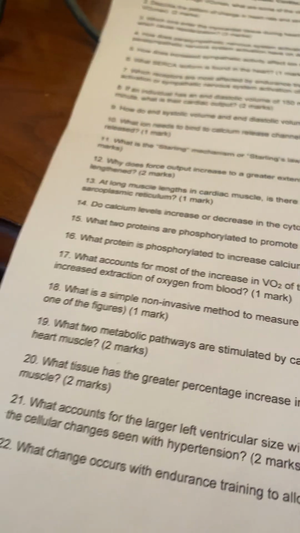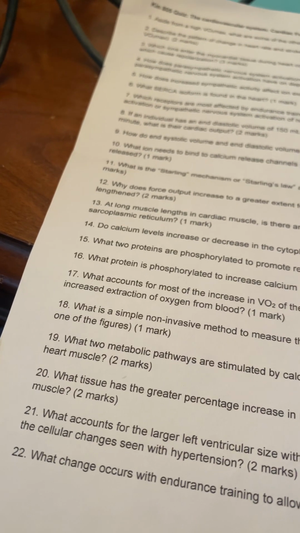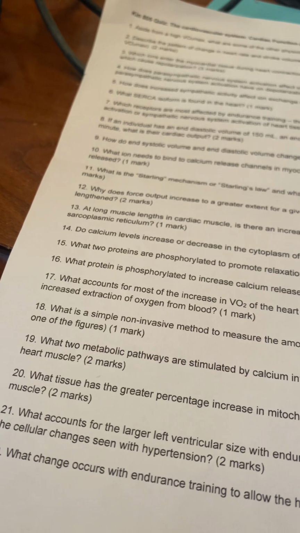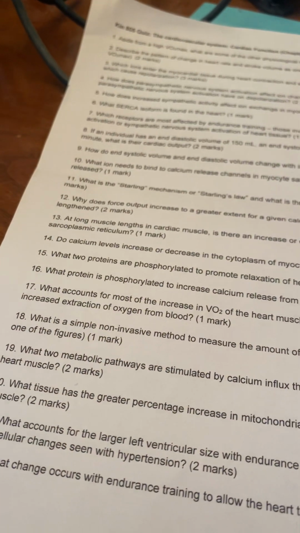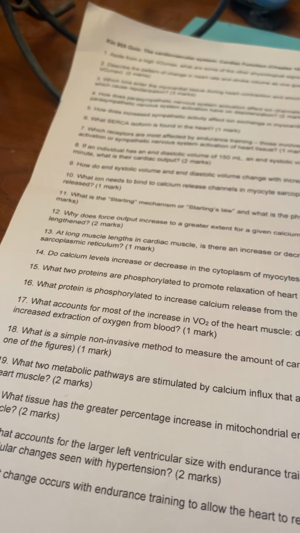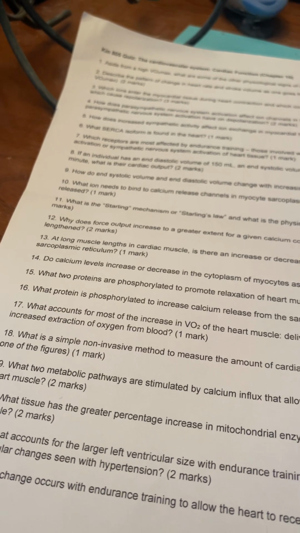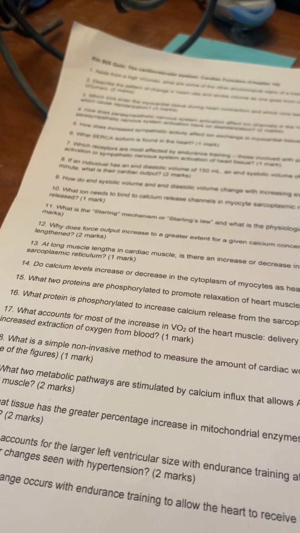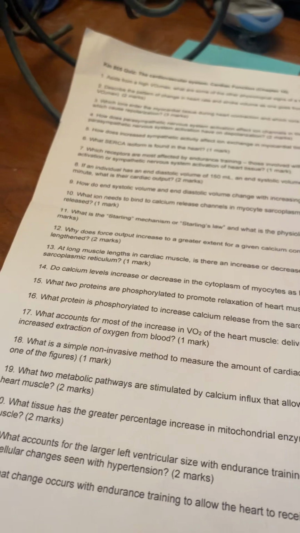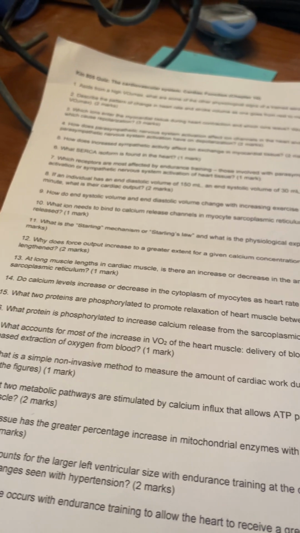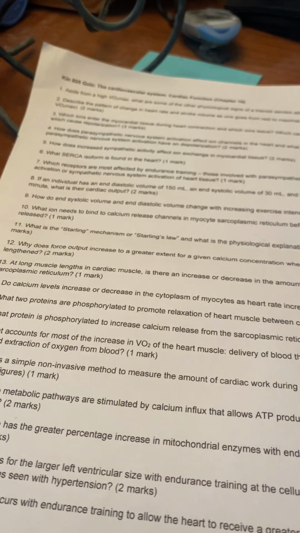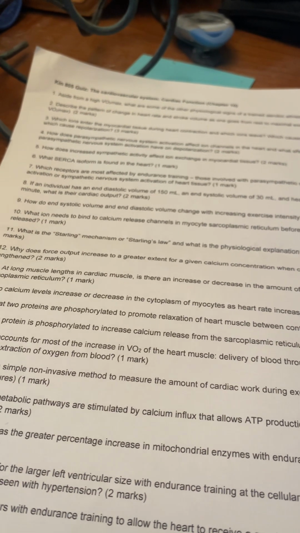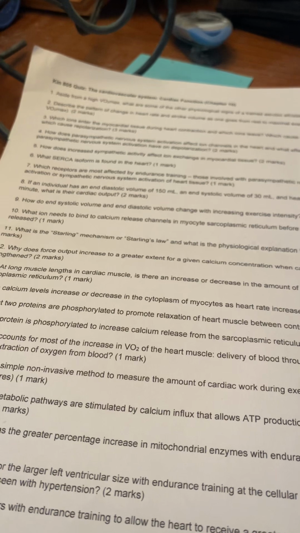Number 20, what tissue has the greater percentage increase in myocardial enzymes with endurance training, heart or skeletal muscle? So heart muscle already has a very high level of mitochondrial enzymes, so there's very little room for improvement with endurance training. Whereas your skeletal muscle, if it's very sedentary, your mitochondrial enzyme level can go very low.